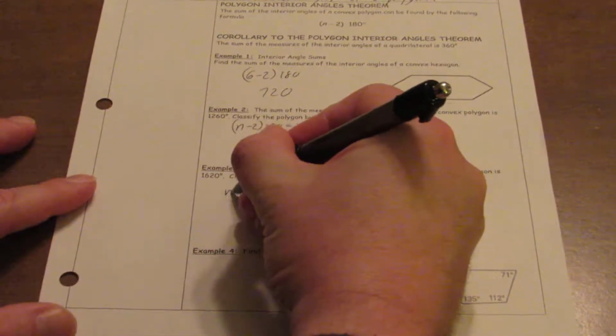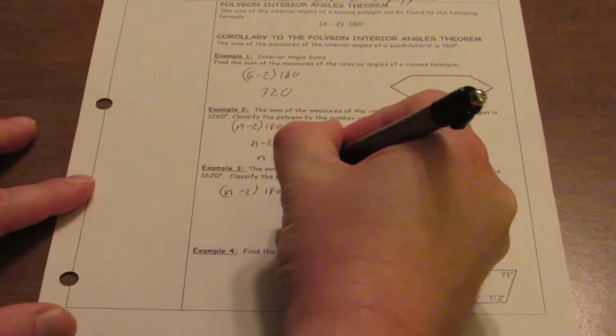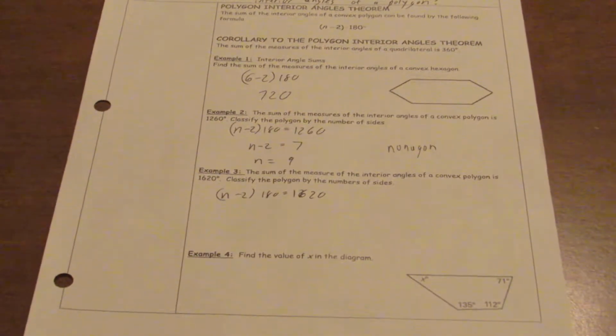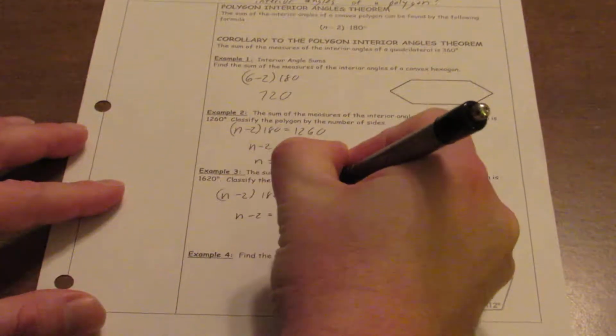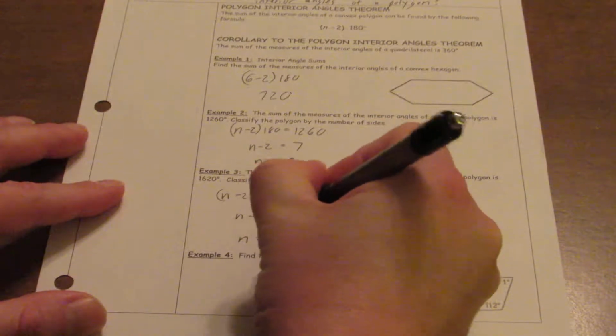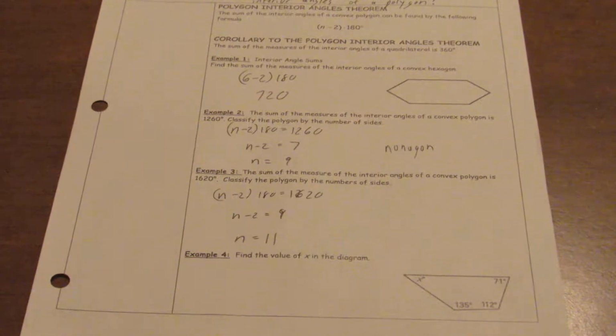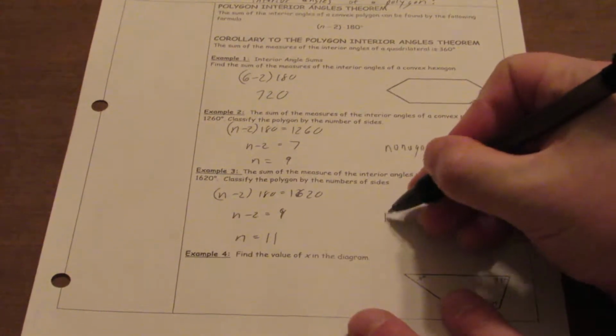So, n-2 times 180. Okay. Sometimes people will distribute the 180 and then solve it. I think that's an extra step. If you're more comfortable doing that, that's fine. But make sure you're then adding and dividing by 180. It's more straightforward to just do what we did above. Divide by 180. I get n-2 equals 9. So n is 11. Okay, and then an 11-sided figure we just named by the number of sides. So that would be an 11-gon.